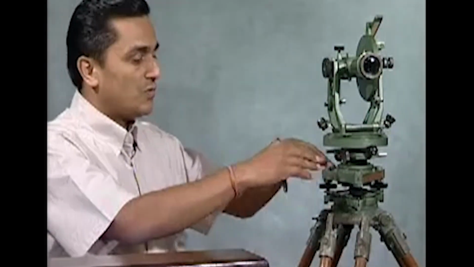Once it is finally centered as well as leveled, we are ready to take the observations, because we have made our horizontal plate, the lower plate where the graduated ring is, horizontal. Now we can take the observations for the angles. Well, what will be the next step?